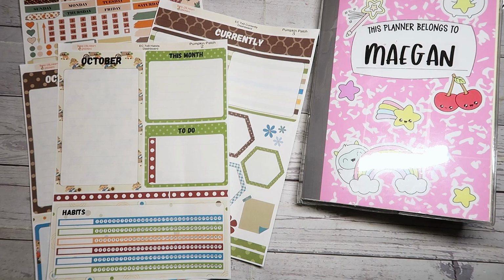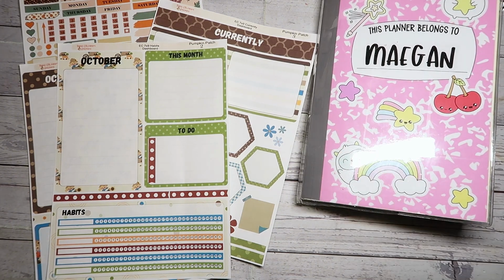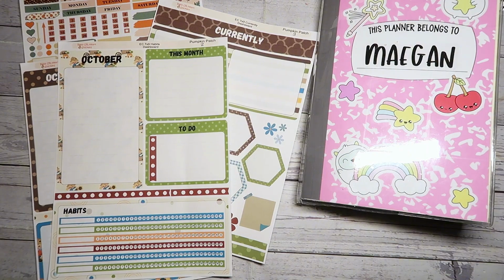Today we're going to be setting up October in my Hobonichi Cousin dupe social media planner using some stickers from BlessUrHeartStickers.